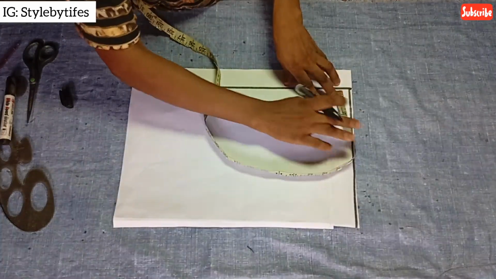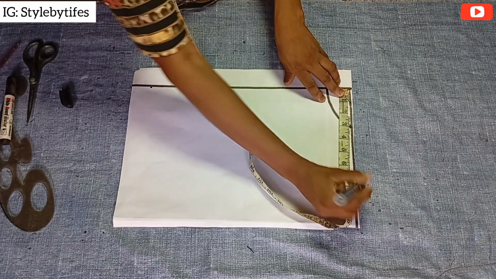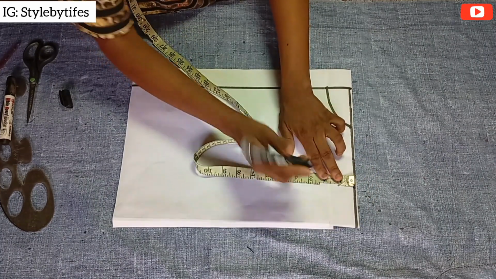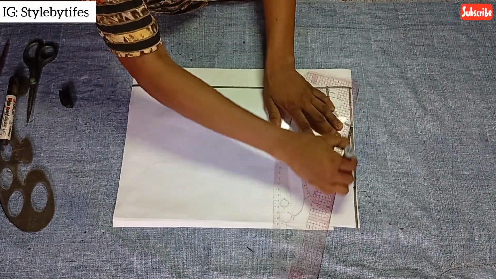So on the shoulder line again, I'm going to mark half of my shoulder measurement, and that's 7.5 inches. And from that point, I'm going to come down by 1 inch for our shoulder slope. After getting that, I'm just going to use my ruler to connect it into the neckline.